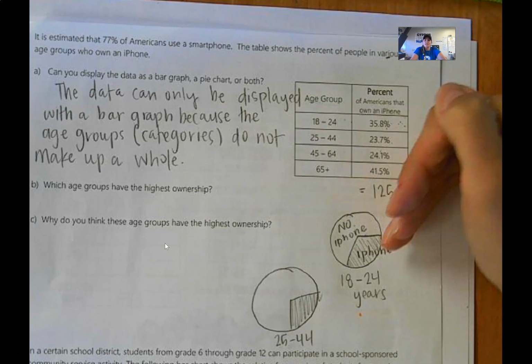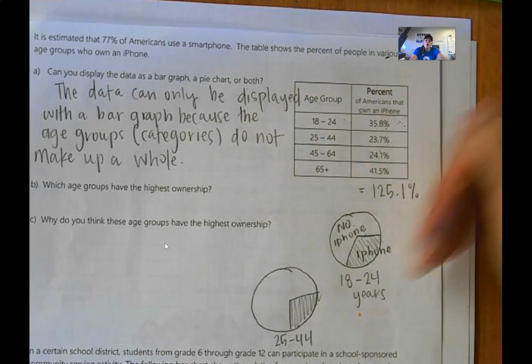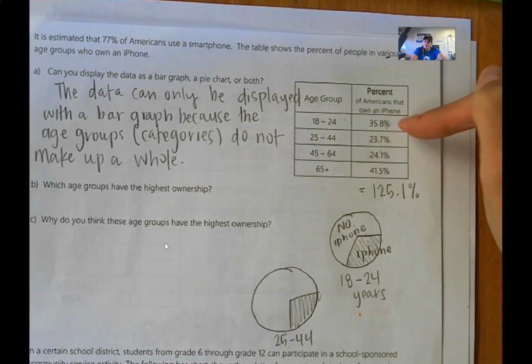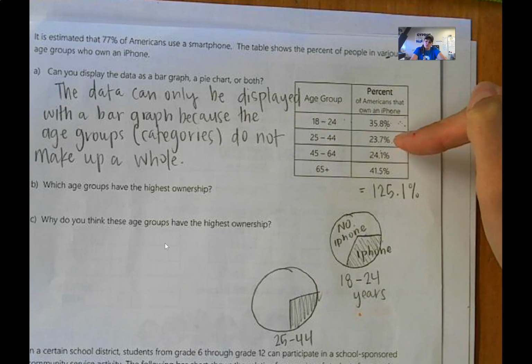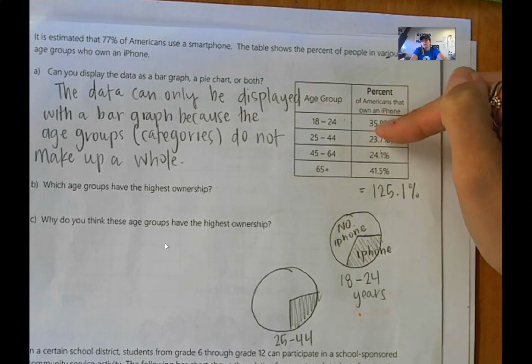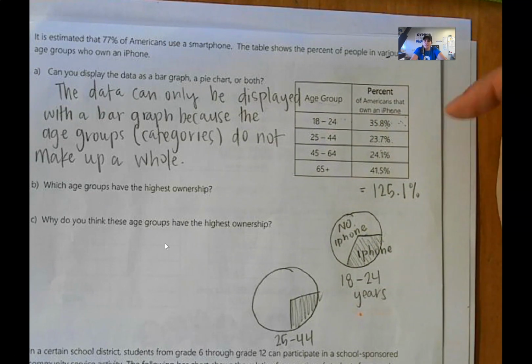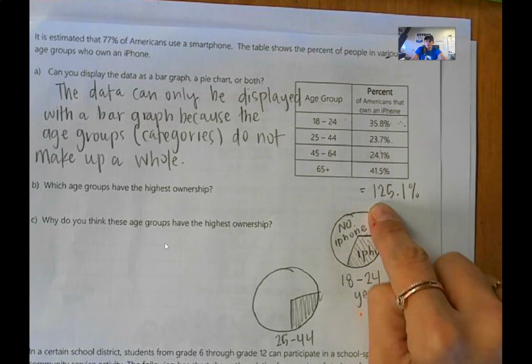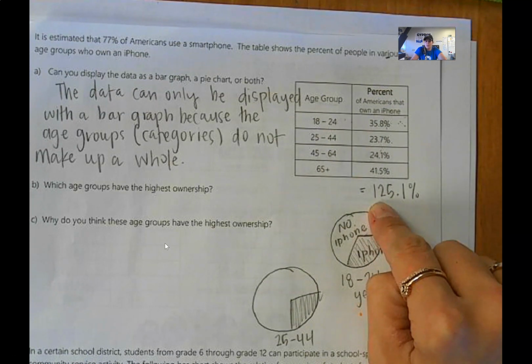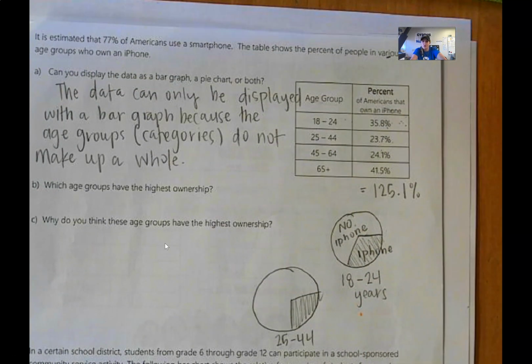So this table is not telling you of all the people that own an iPhone, 36% are 18 to 24, 24% are 25 to 44. And the reason that I know that, or the hint or indication that that is not the case, is that one, my percents don't add up to 100, and two, I'm missing the category of people younger than 18.